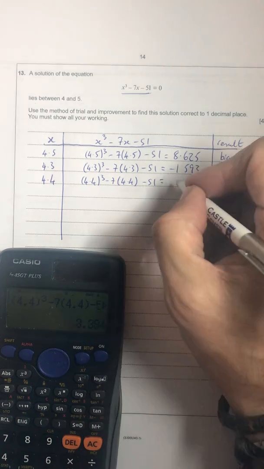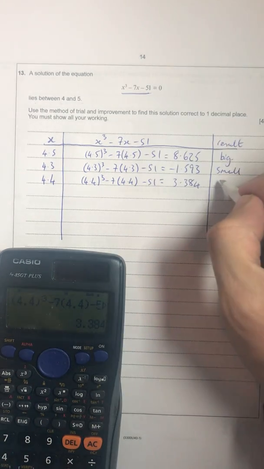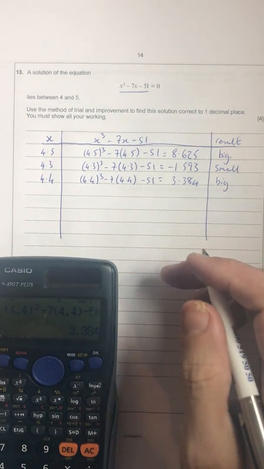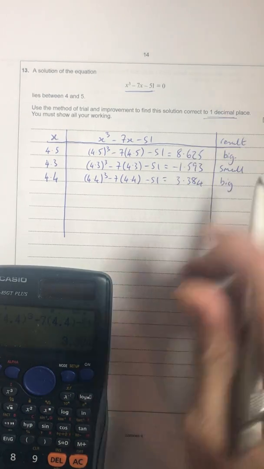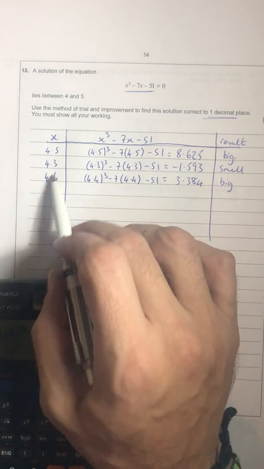Okay, that gives me an answer of 3.384, which if I compare that with the answer I should be getting, is slightly too big. So I've got to give my answer to 1 decimal place. So both of these answers, the small one and the big one, are to 1 decimal place.